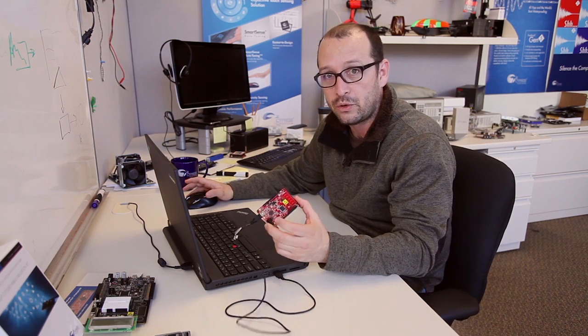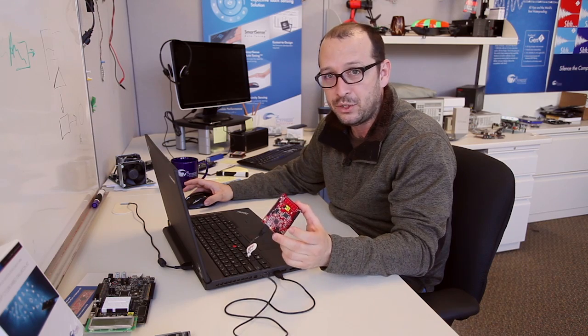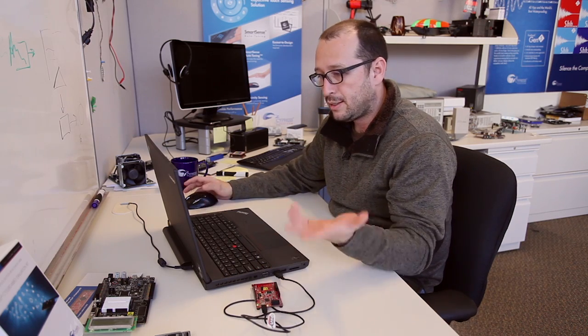I want to show you really fast how to turn on an LED, the very basic building block of engineering. In this case, we're going to use the PSoC 4 Creator and Pioneer boards. Okay, so let's get started.